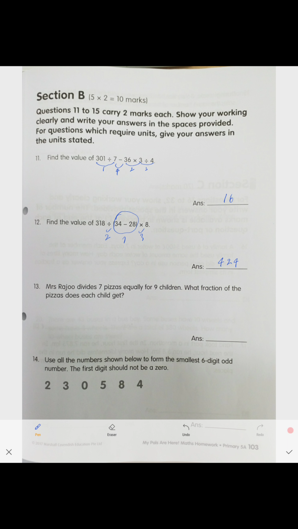13. Mrs. Raju divides 7 pieces equally for 9 children. What fraction of the pieces does each child get? Well, very easy. 7 pieces divided equally among 9 children, right? This is how you represent it as a fraction. 7/9.